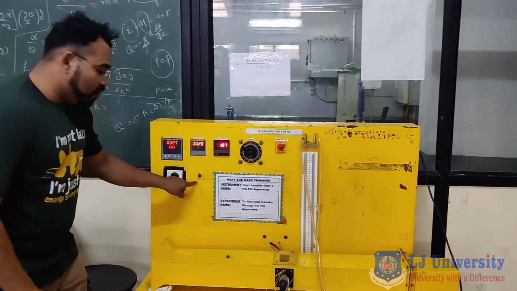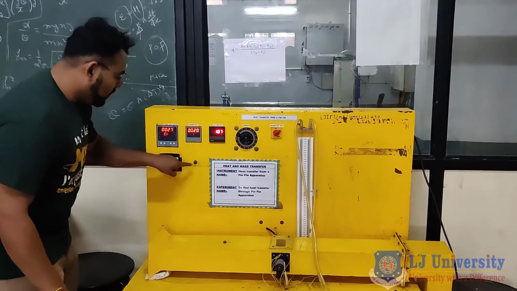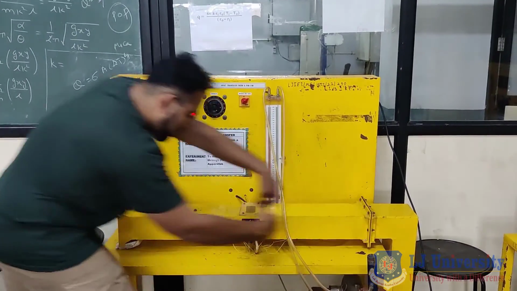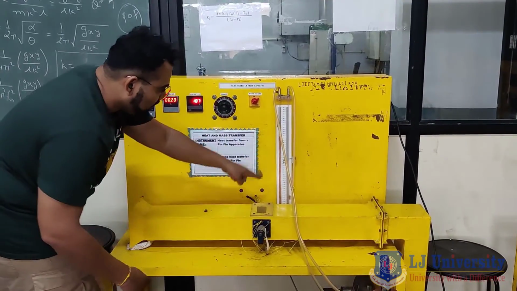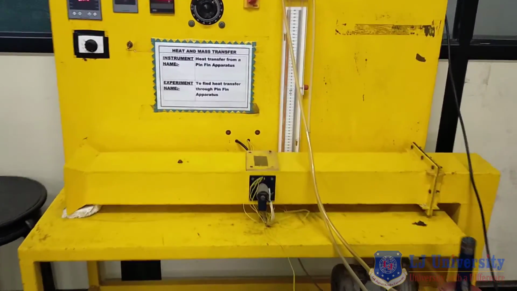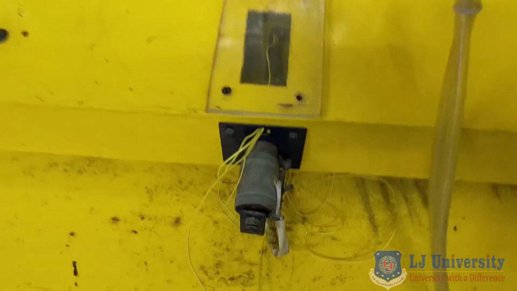Now this is the blower switch. If you switch on the blower, the air will be passed through the rectangular duct, like this. You can see the change in the manometer if you do this practical by forced convection.